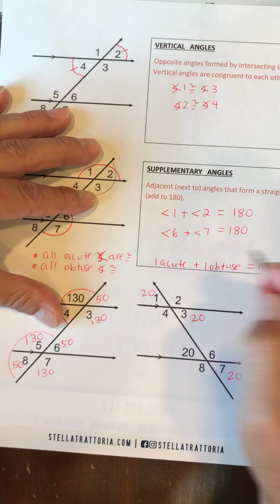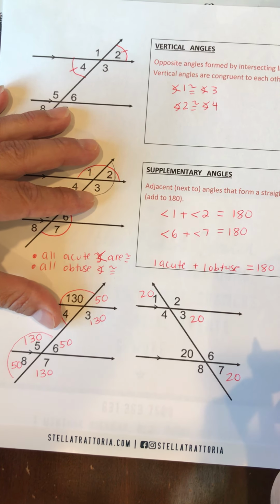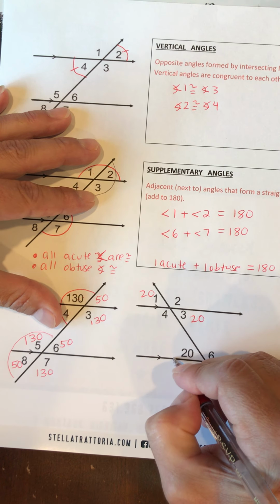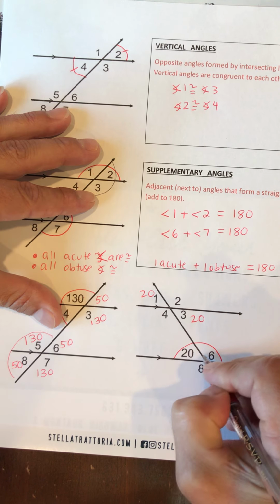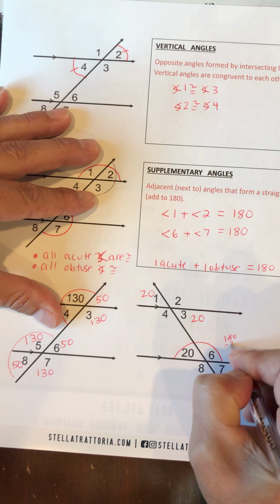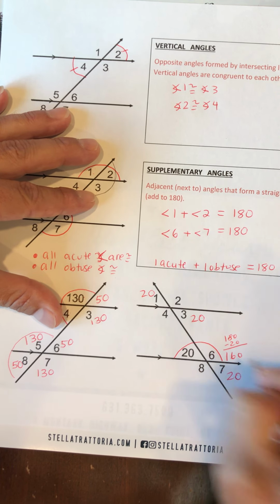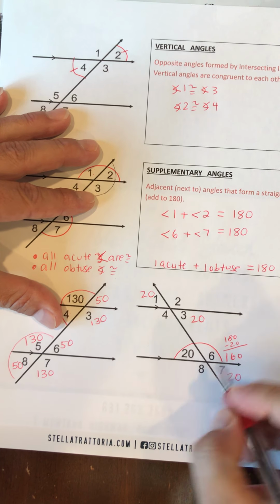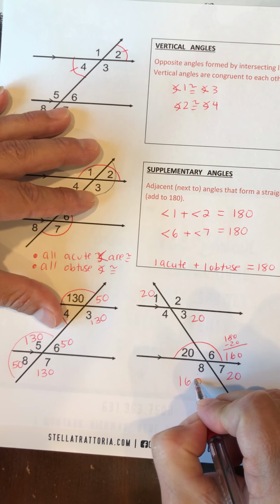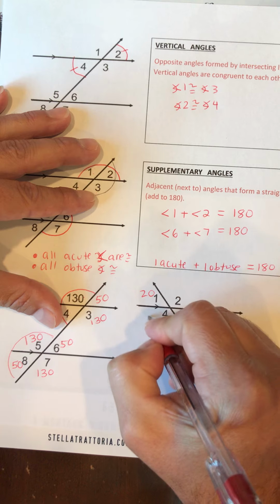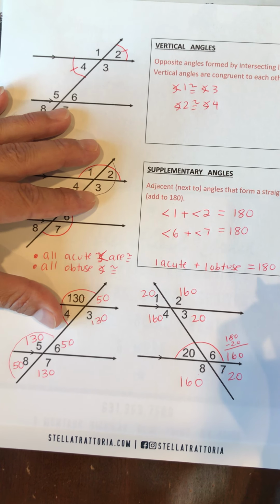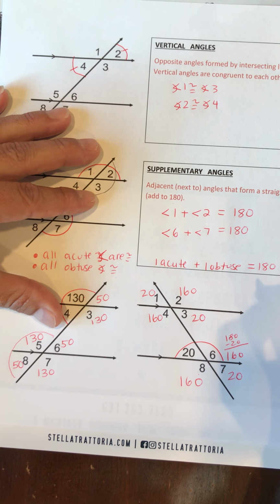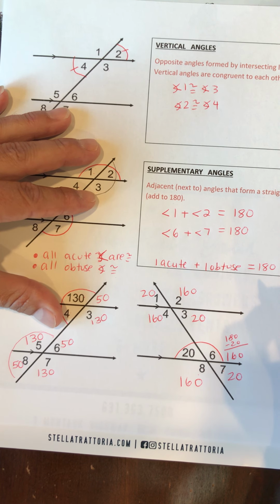Then you could look at all the different possible 180-degree relationships, right? These form 180. So 6 has got to be 180 minus 20. So that's 160. And then, you know, this has got to be 160. Then 8 overlaps 4. That's 160. So in this situation, all the obtuse are 160. All the acute are 20.